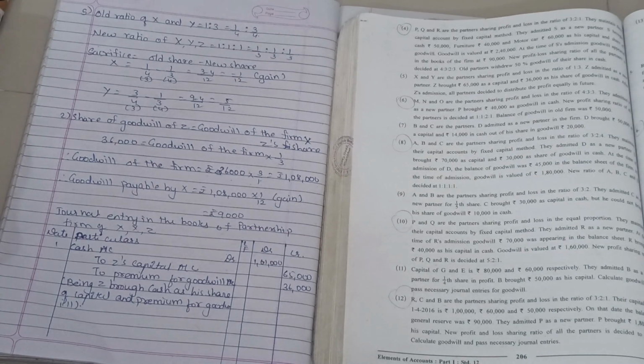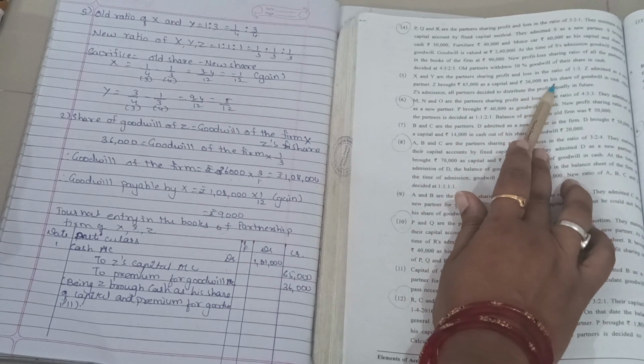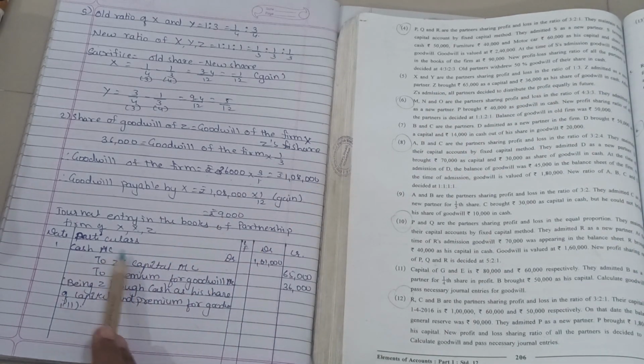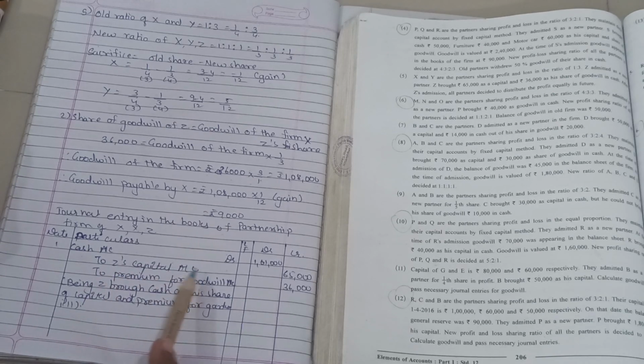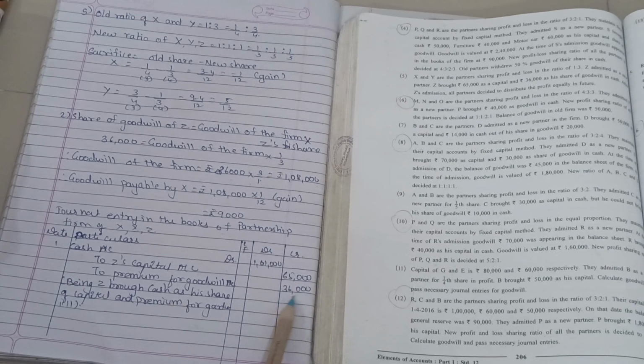Now here Z brought capital and goodwill. So cash account debit to Z's capital account and to premium of goodwill account credit, being Z brought cash as his share of capital and premium for goodwill. He brought cash as 65,000 and premium of goodwill as 36,000.